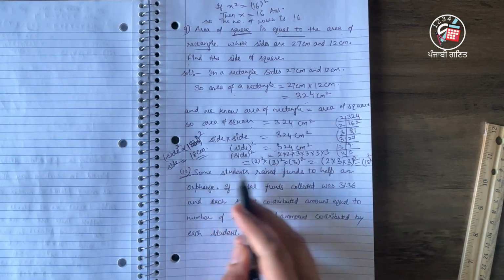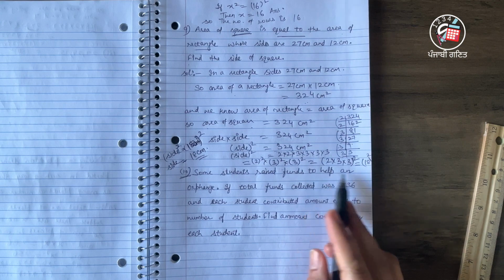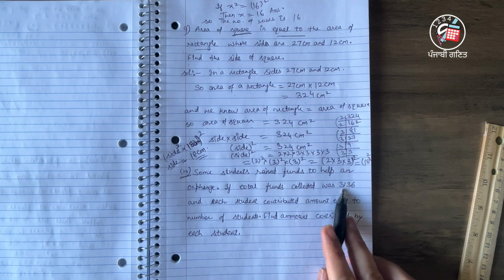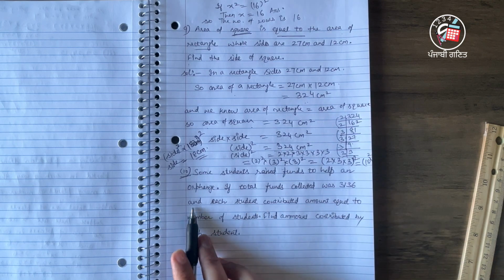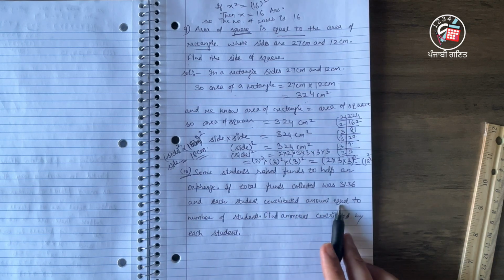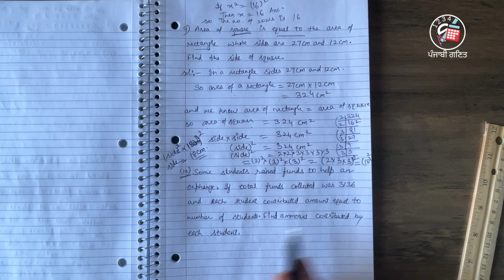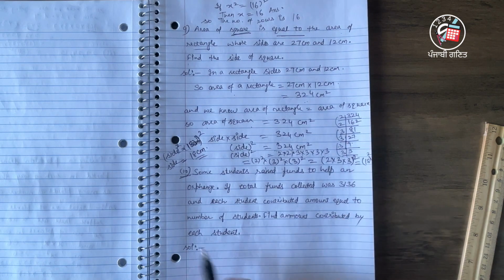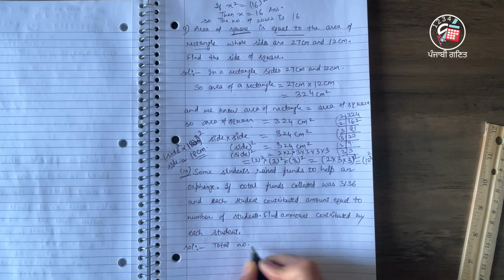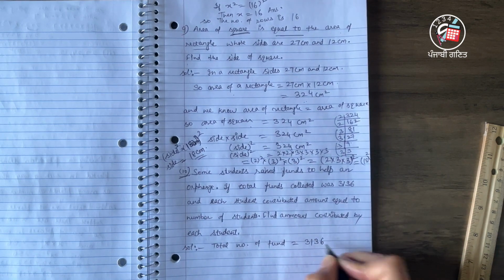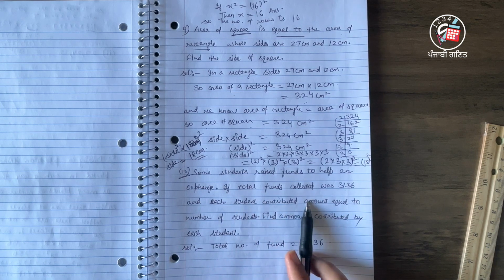10th part. Some students raised funds to help an orphanage. If total funds collected was 3,136 and each student contributes an amount equal to the number of students, find the amount contributed by each student. Let's start solving the sum. We know the total amount of fund, what is that? 3,136. They said the number of students is equal to the fund contributed by each student.